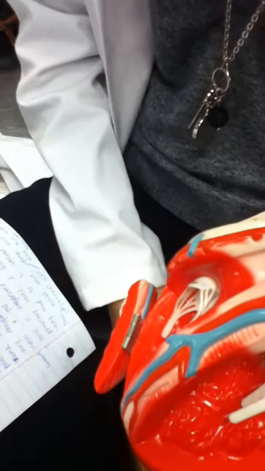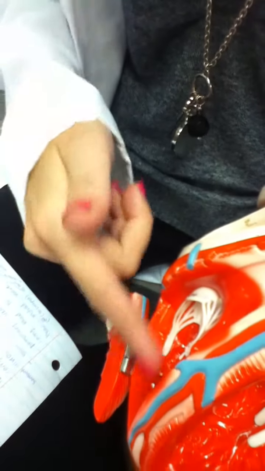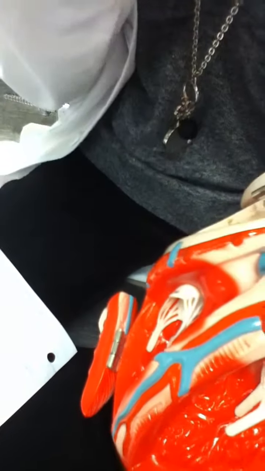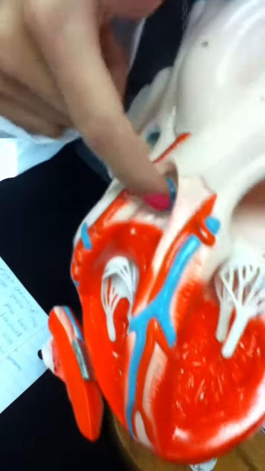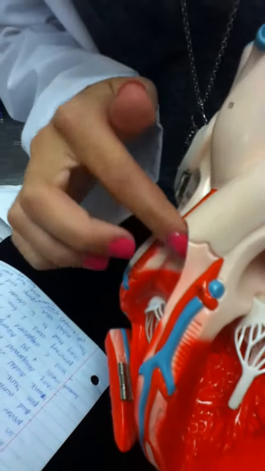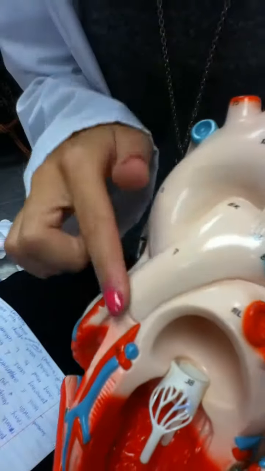When the right ventricle contracts, it also causes the contraction of the papillary muscles, and they pull down on the chordae tendineae, and that pulls down tightly to close the valve to prevent the backflow of blood. And then blood is pumped through the conus arteriosus, which is the cone-like opening, and then through the pulmonary semilunar valve, which is up here, to the pulmonary trunk.